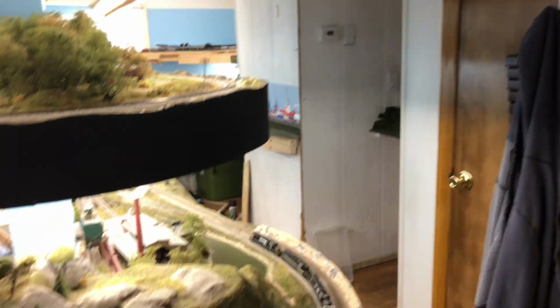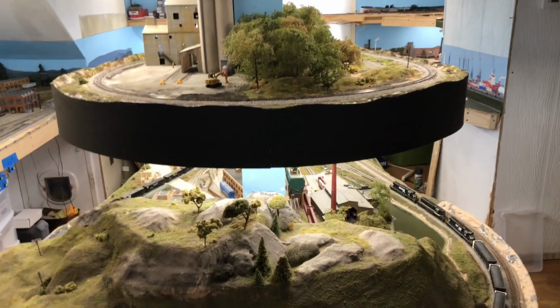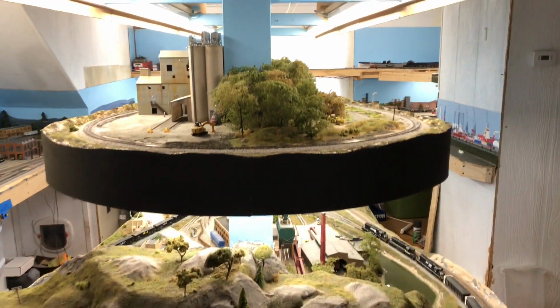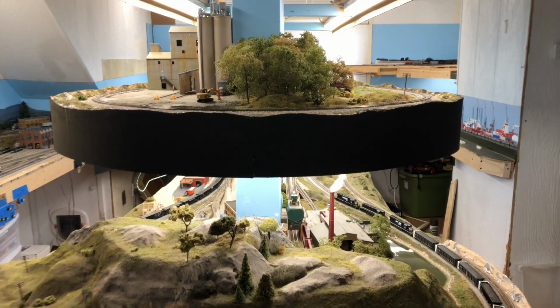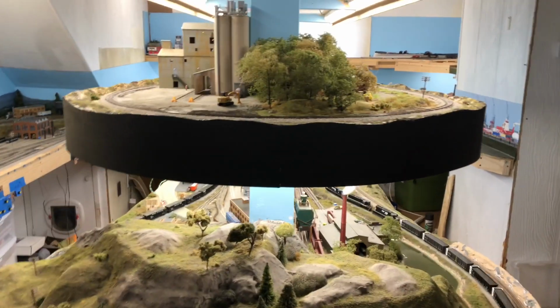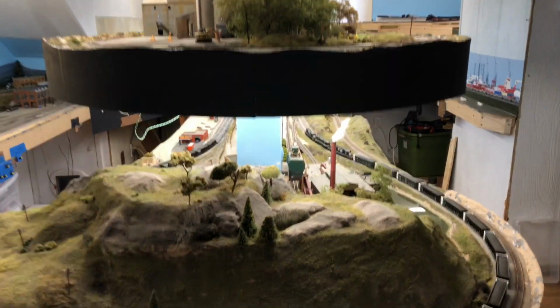So I'm going to take you back to the layout here. The idea today was to take you around and just show you general updates and general things that I've been doing just to finish up the layout. I'm not done by any means, but I wanted to just give you an update of what's going on. So I guess we'll start here.